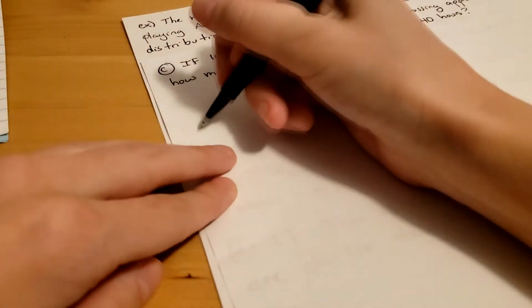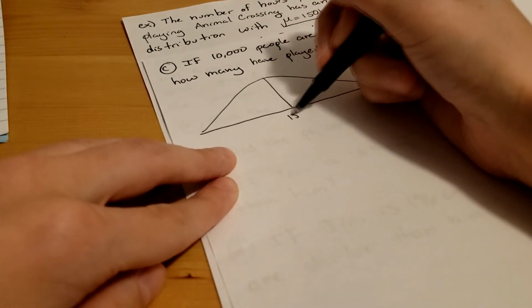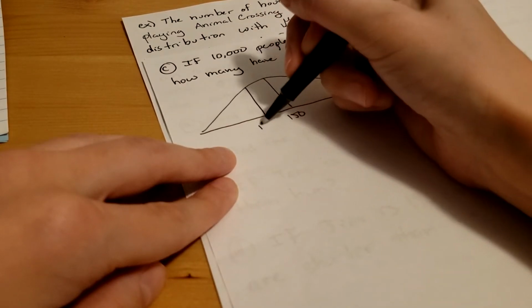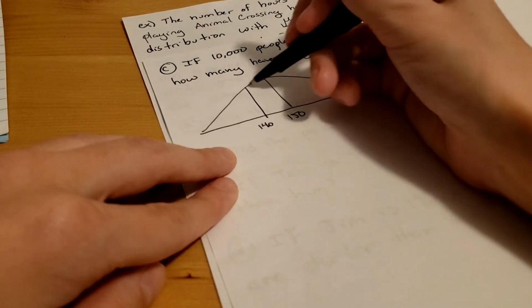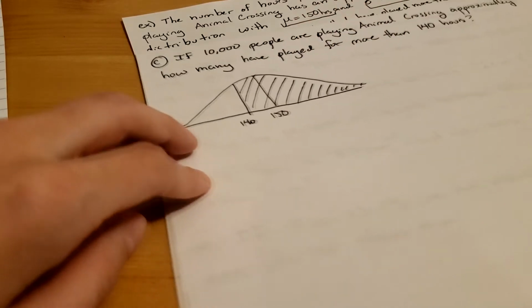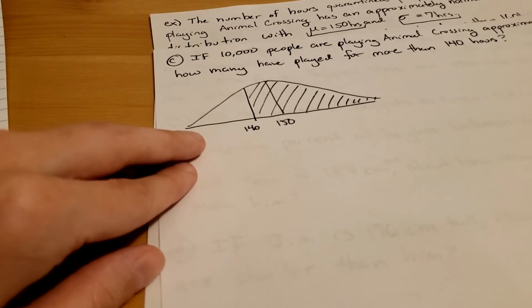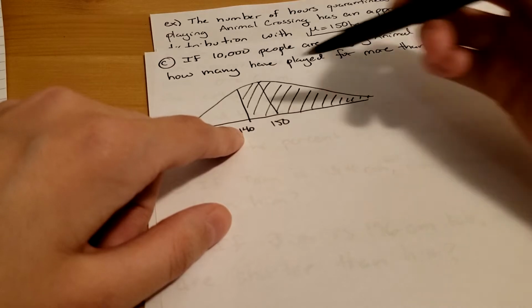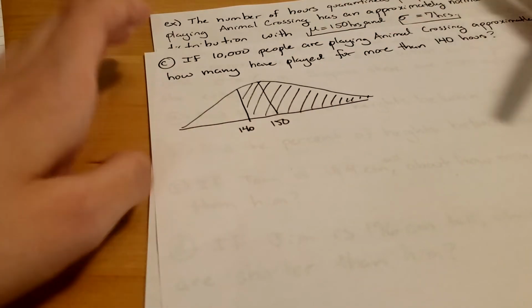So we'll draw a picture here. Mean was 150. More than 140 hours, 140 is less than the mean, so it's going to go to the left. And then they're asking us to find something like this. Okay, so we know if we're using the tables, we're going to end up in a situation where the z-score is going to end up being negative, and we're going to have to add this stuff here.